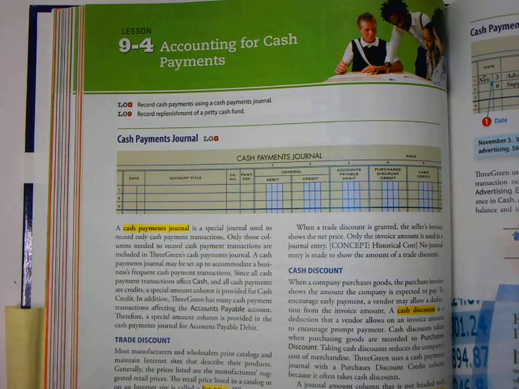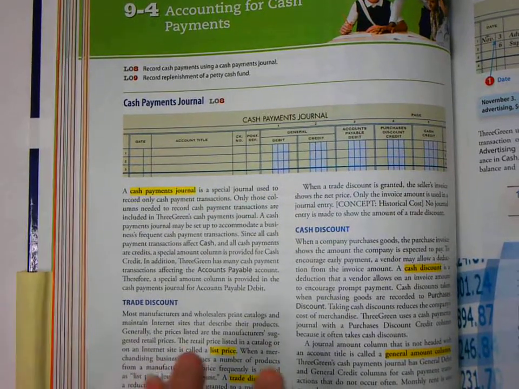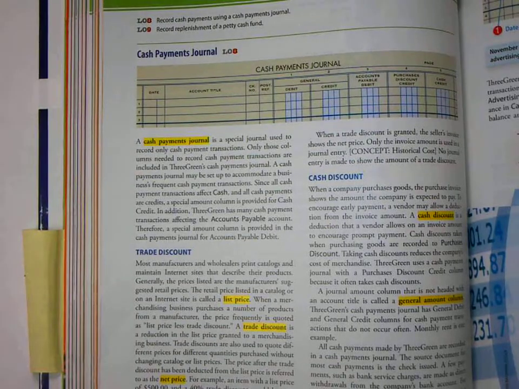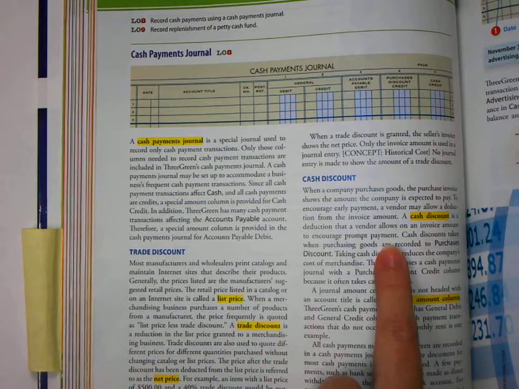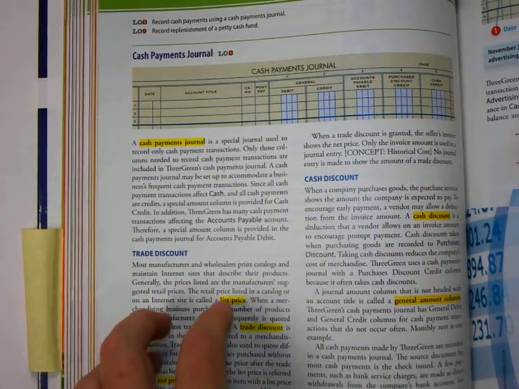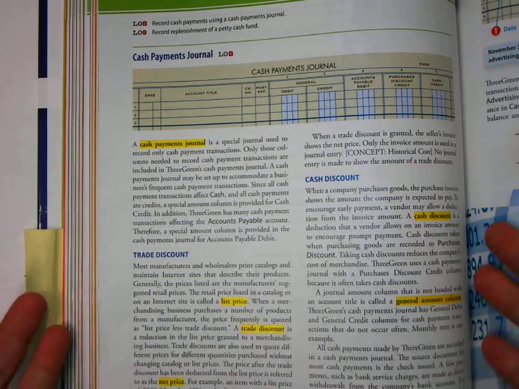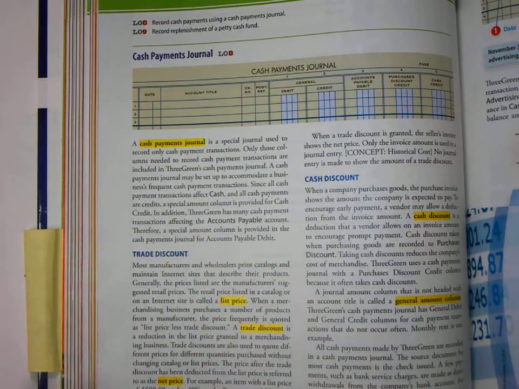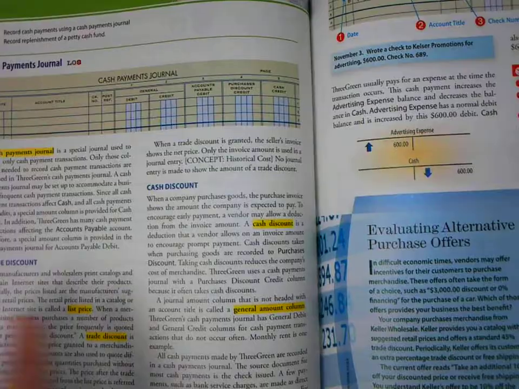So again, anytime we pay cash, we write a check, money comes out of our checking account, we want to use this cash payments journal, this special journal. That talks a little bit here about trade discounts and cash discounts. Trade discounts really don't affect our accounting work. There's a lot of different ways we can get some discounts, but this one doesn't affect how we change our payments.